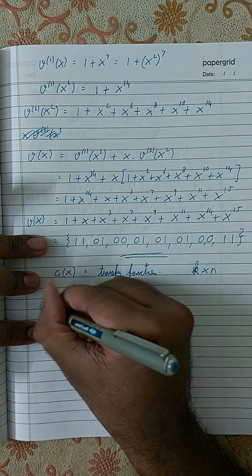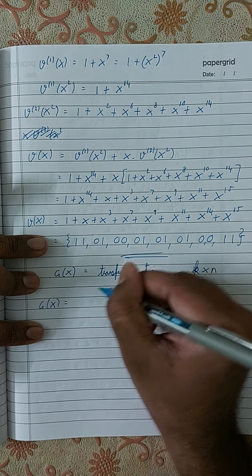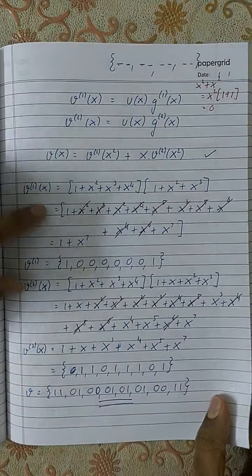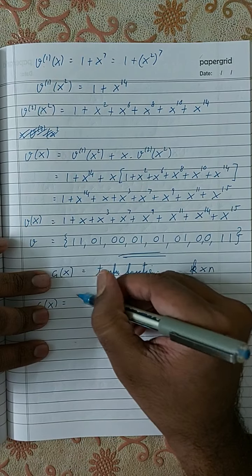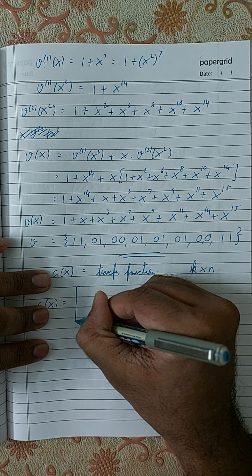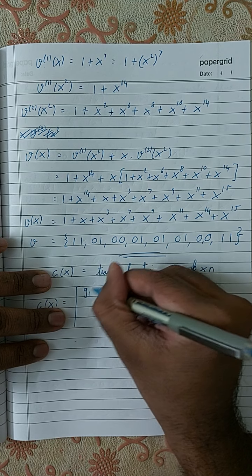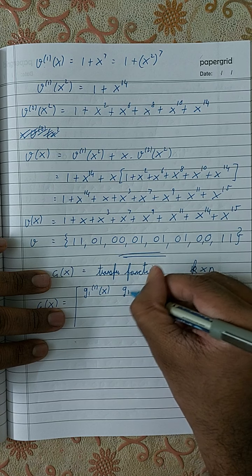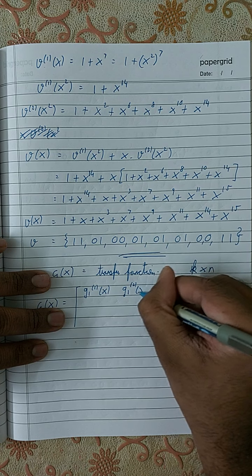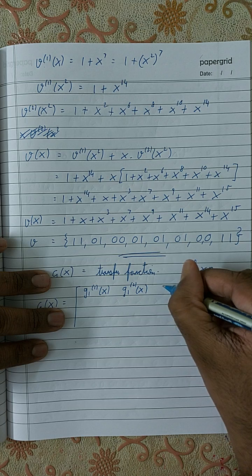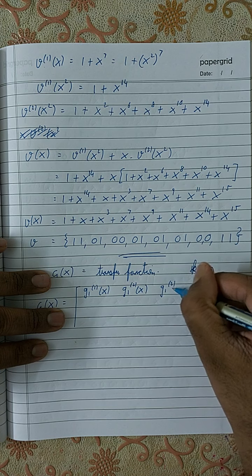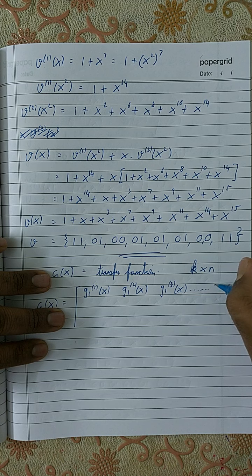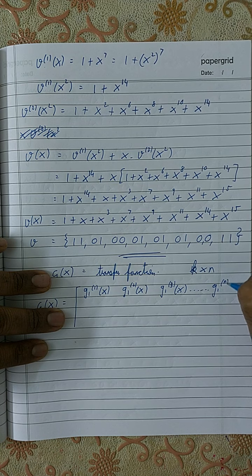That is, G of x is equal to, okay, I'll generalize and write it. So G of x is represented like this. This is g1,1 of x, this is g1,2 of x, this is g1,3 of x, it goes on, and the last column will be g1,n of x.